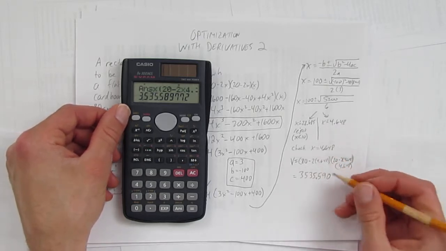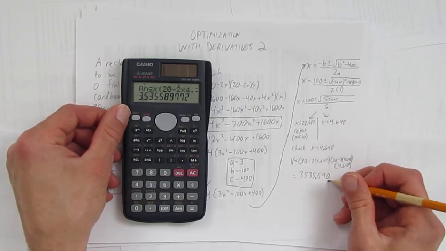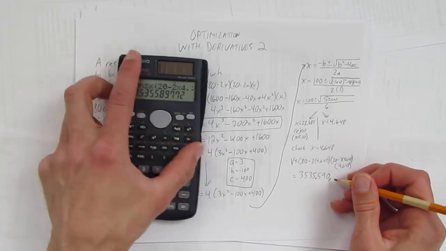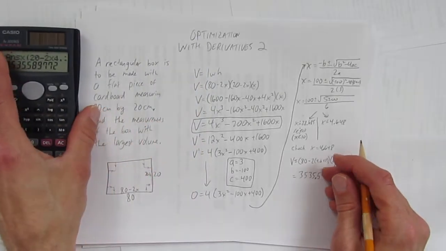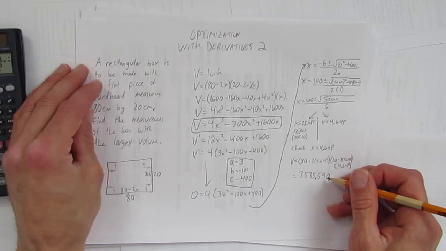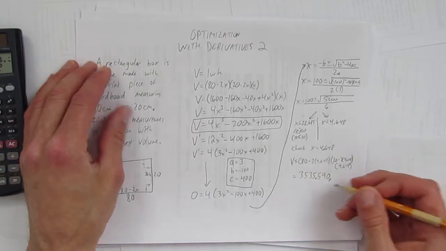I had to round to the nearest 3 decimals because that's usually what I do. And it's in cubic centimeters, but it actually doesn't ask for the volume. So technically I didn't even have to calculate that, but there's my max volume.